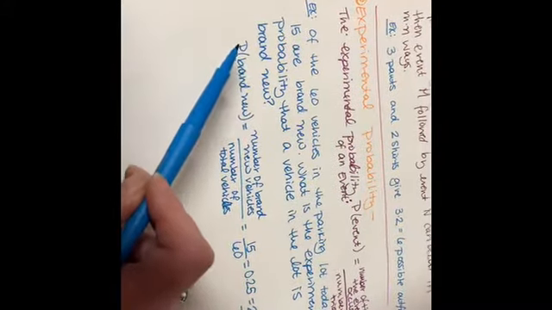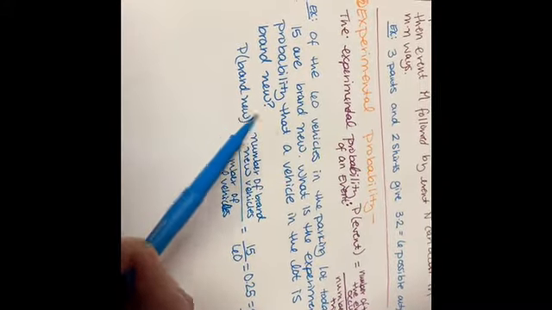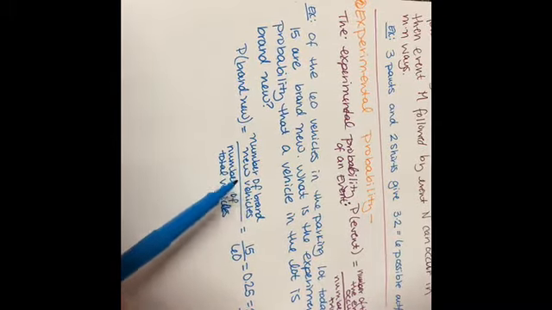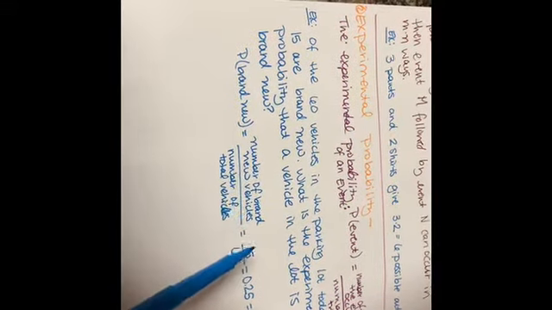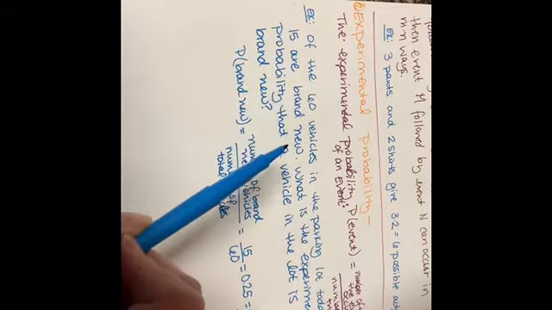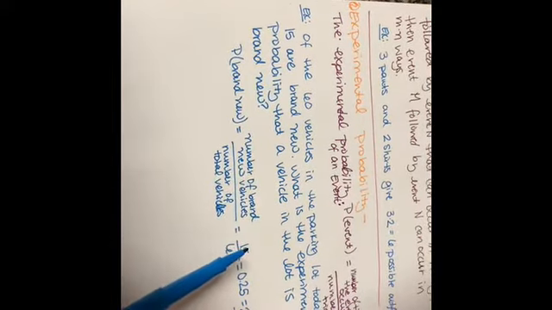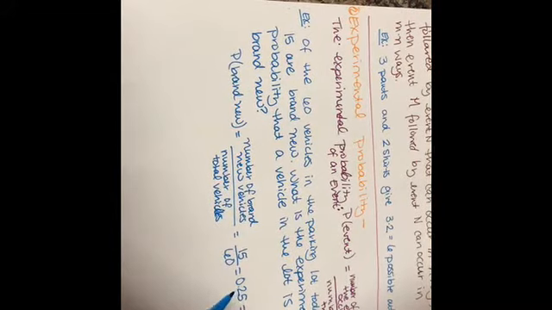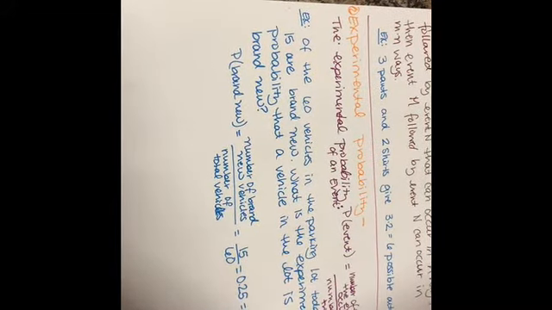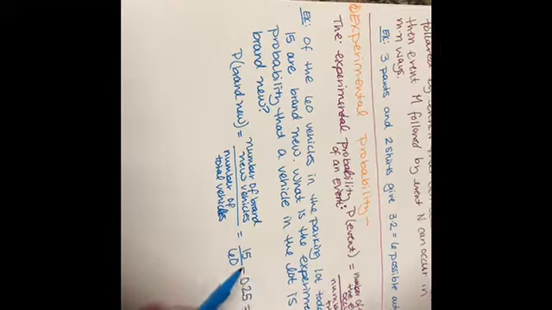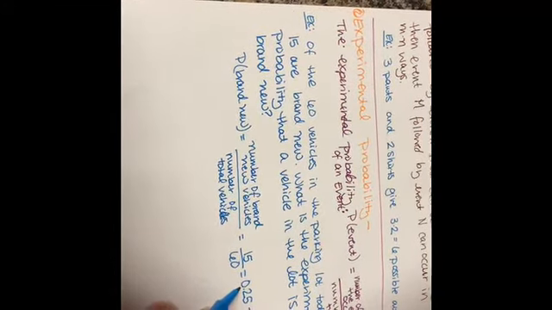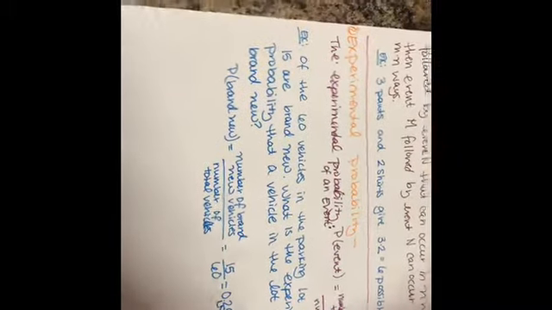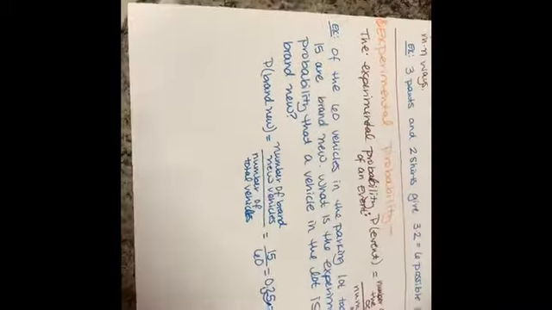So the probability that the vehicle is brand new is going to be equal to the number of brand new vehicles divided by the number of total vehicles. So there are 15 brand new vehicles. So that'll be our number on top. And then we divide that by the total amount of vehicles, which is 60. When you do, you get 0.25, which is 25%. To change a decimal to a percentage, you just move your decimal 2 places over to the right, and then that's what makes 25%.